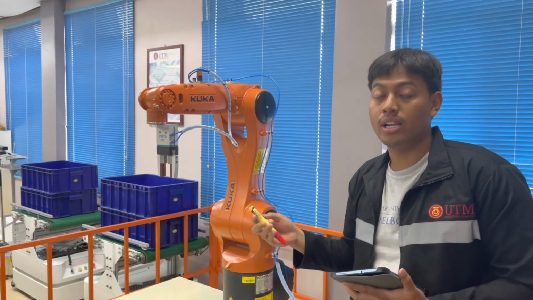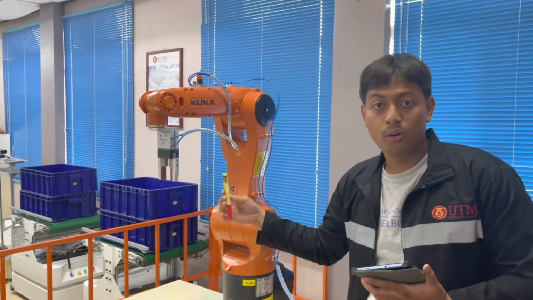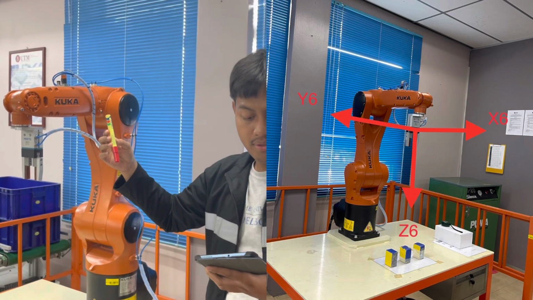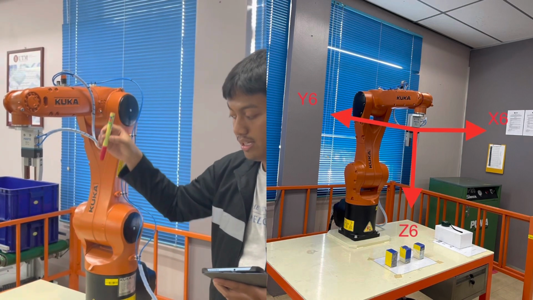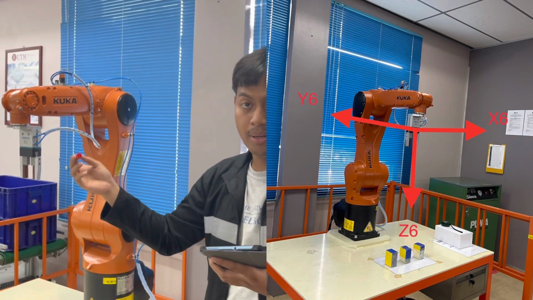And also for the last coordinate frame, the end effector, the Z will follow the previous Z5. So the Z will be the same, and the X will also be the same, and the Y will also be the same.